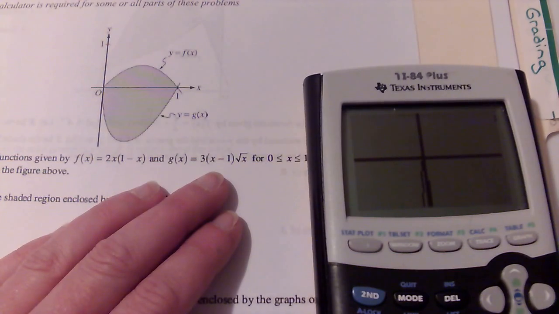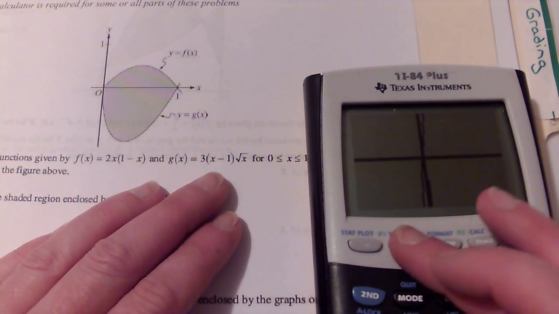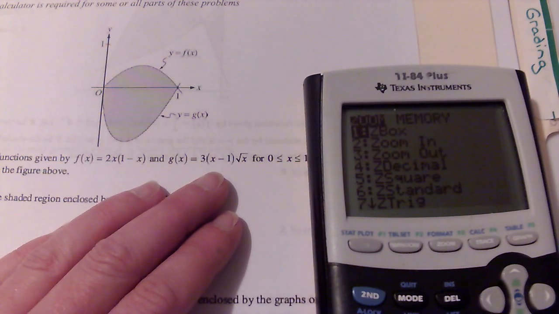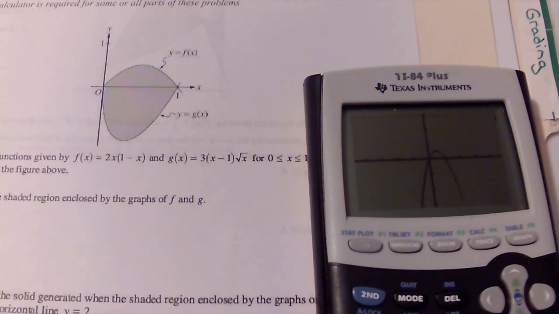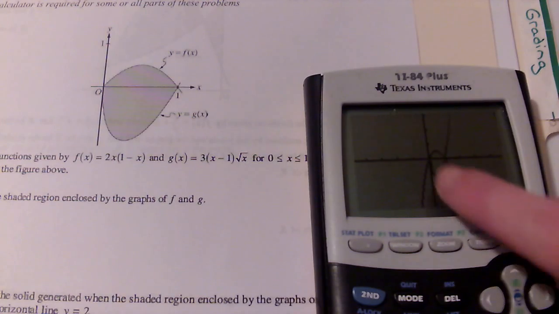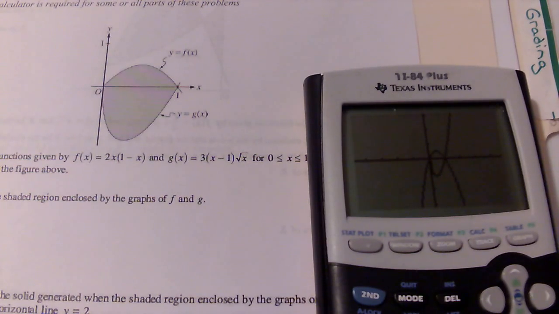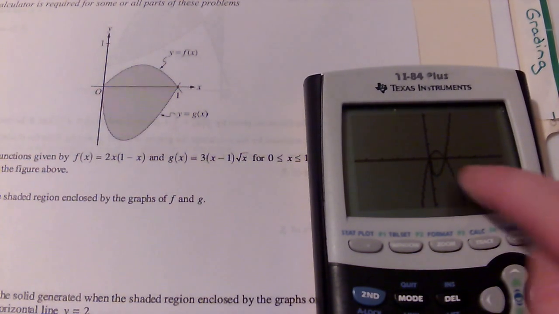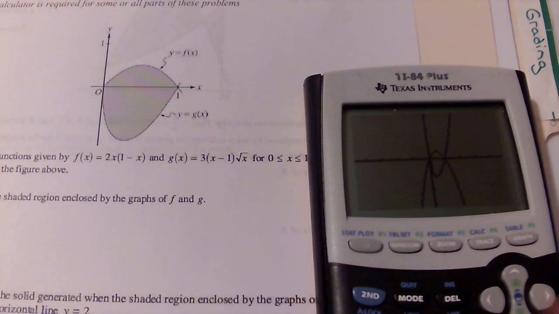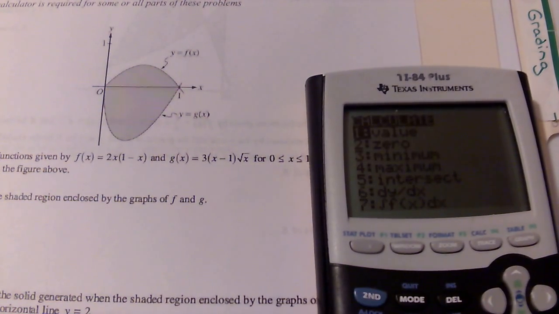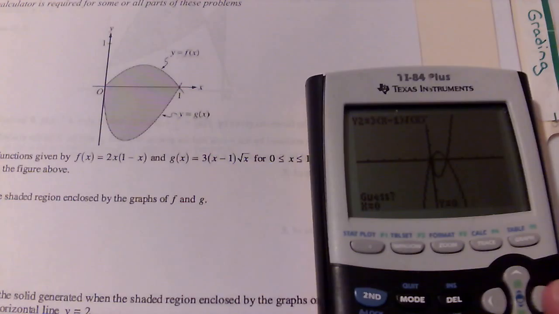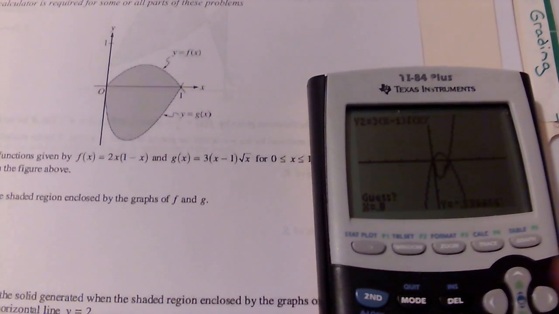Oh, why is my graph so crazy? Well, my window is really, really big. So I'm going to hit zoom, and I'm going to go to zoom decimal. And I can see where that hump is from 0 to 1, and I can tell where they're intersecting there. If I wanted to verify that they are definitely intersecting at 1, I could go and do the intersection and verify that they are intersecting at 1, 0.